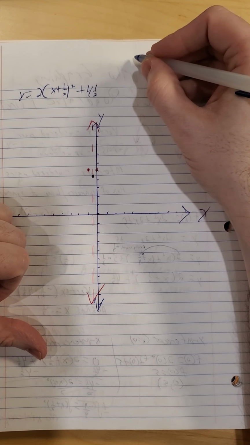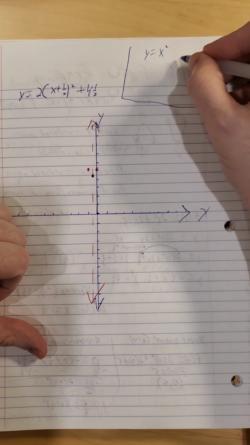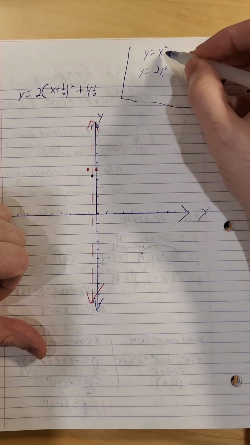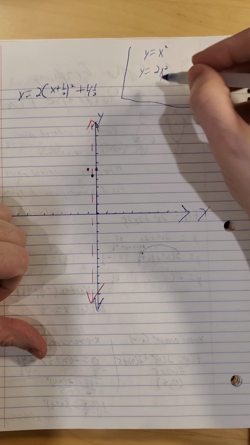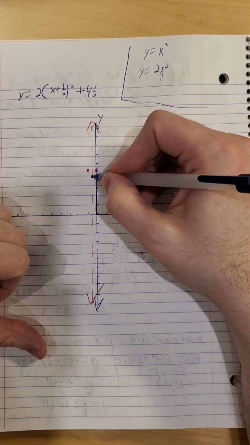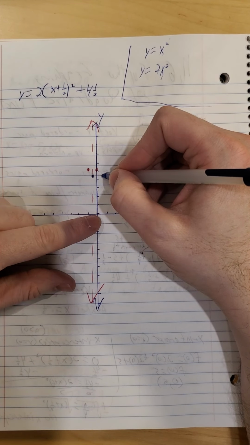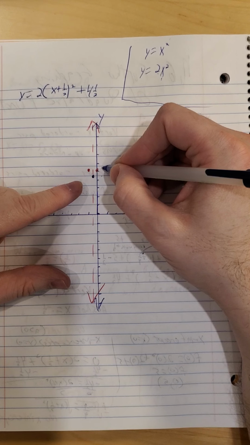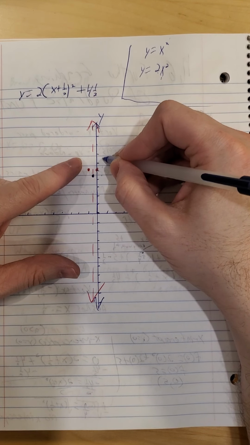So if you think of switching, we'll do a short little what if: y equals x squared versus y equals 2x squared. 1 squared is 1. 1 times 2 is 2. So I'm going to go 1 unit away from this so that x equals positive 1/2. And then up, instead of 1 unit, 2 units. So there is up 1, there is up 2 units.